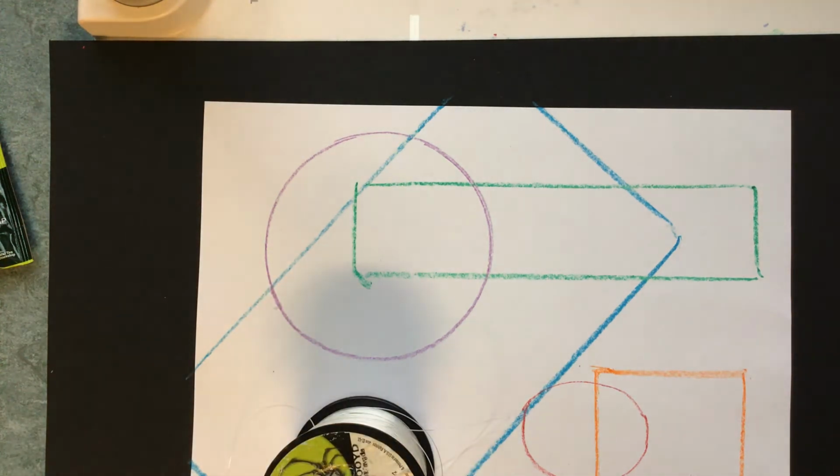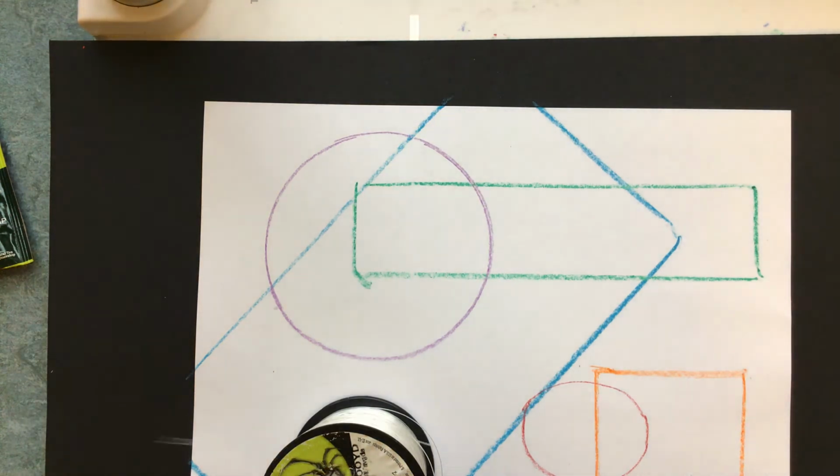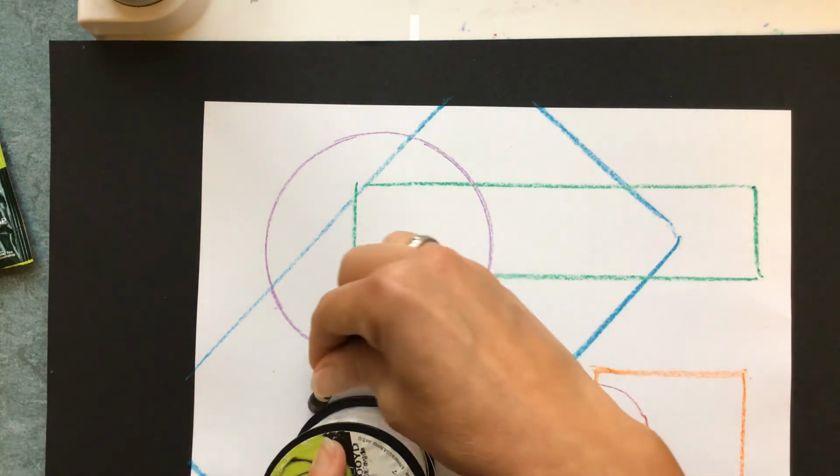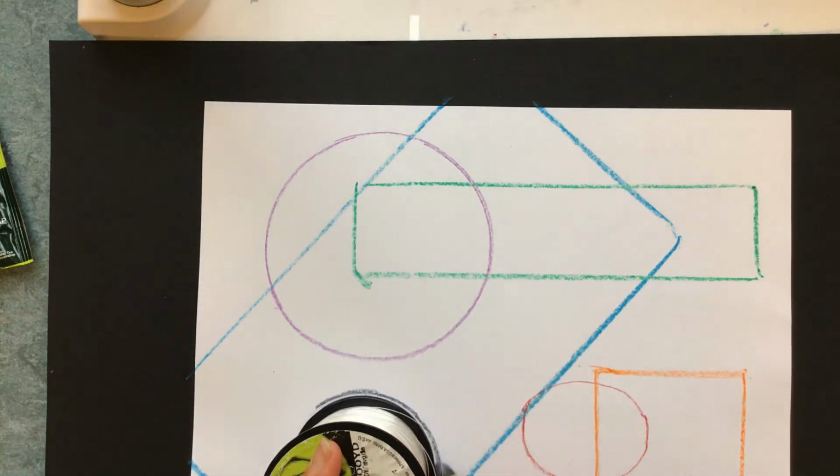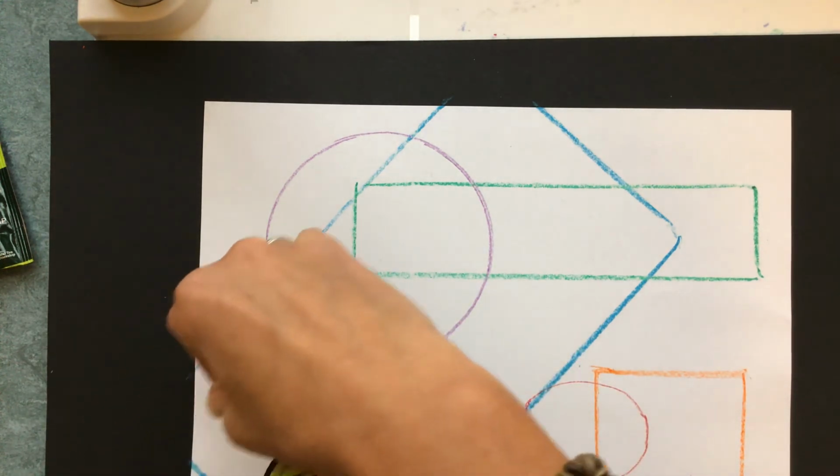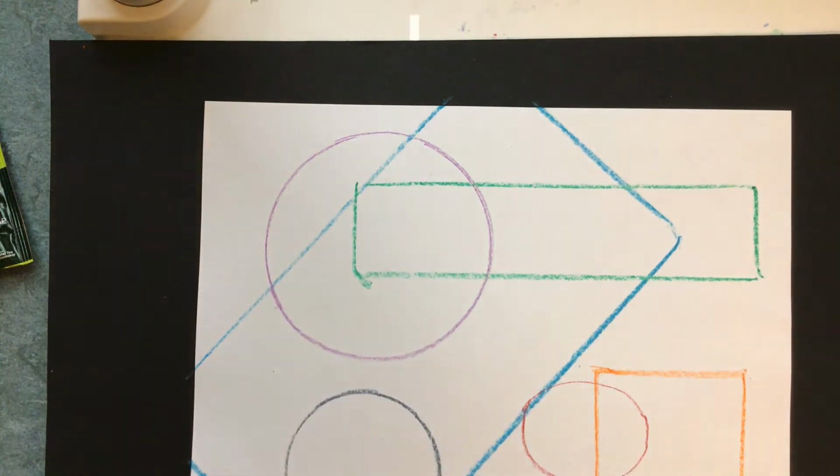And maybe I'll use a color that I haven't used yet. Let's see. How about, oh, this black color. I'm going to have to keep the line out of the way so it doesn't mess up my circle. So I'm going to hold it still, and again, I'm just going to go ahead and trace. There it is. All right.